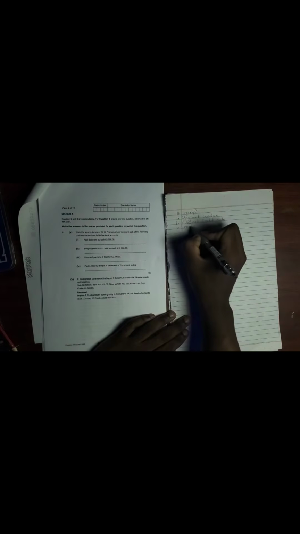Then we head on to the last one, which said paid J. Biller by cheque in settlement of the amount owing. So this one is also a receipt.